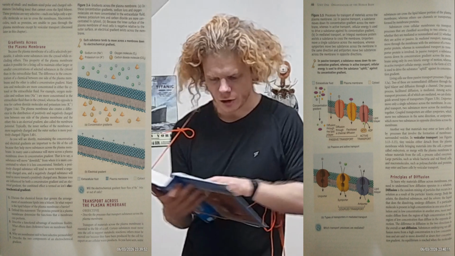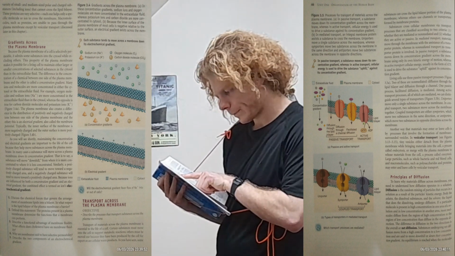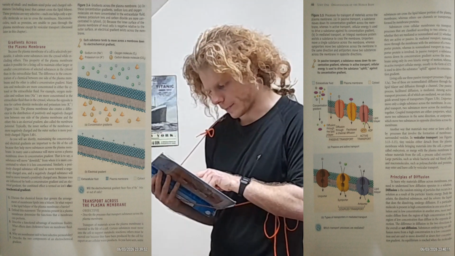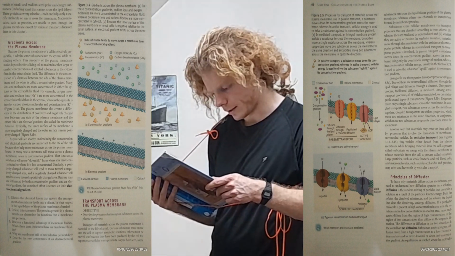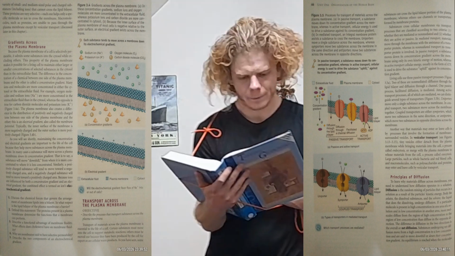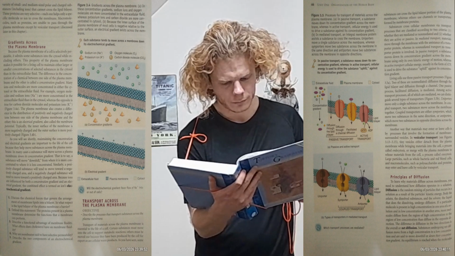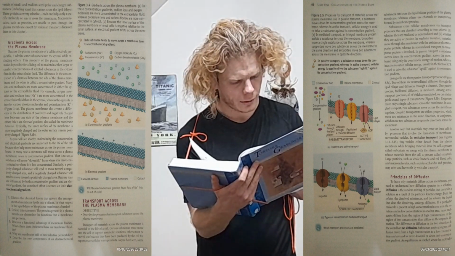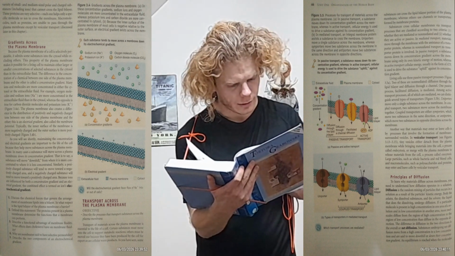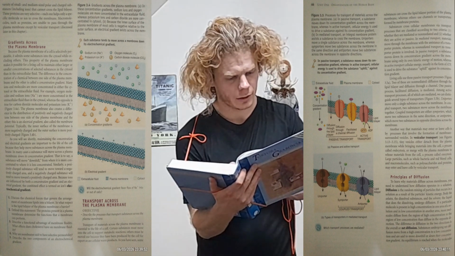Are these channels proteins? Not like that here. Transporters also not. Receptors are not said; the receptors are not bringing in. Yes, we're doing the vesicular transport later.